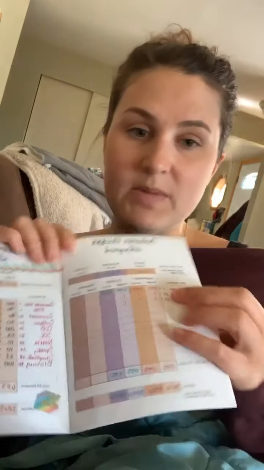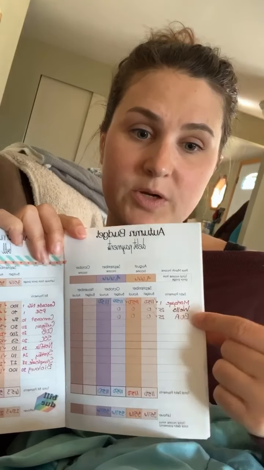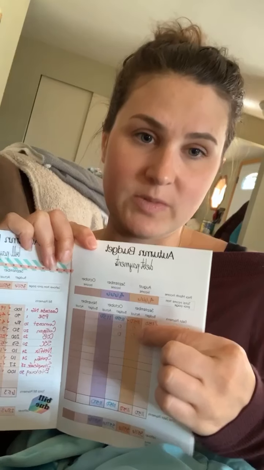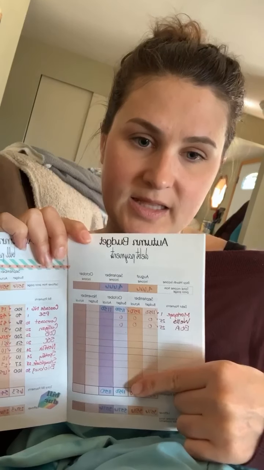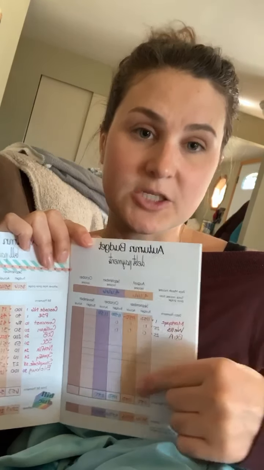The second method is, let's say you have a credit card balance, like $2,000 on your credit card, and you're not using your credit card at all, you're just making payments on that balance. If that's the case, you're just going to include that payment in your debt section. So let's say you're paying $100 a month. You'll put your credit card and budget $100 a month in the debt payments section.